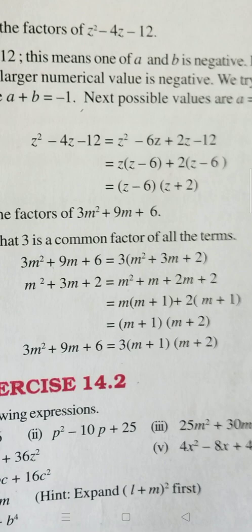Then children, what you need to do is first remove the common factors. How will you understand whether you have to remove common factors or not? The last term is 6. 6 can be 6 times 1 or 2 times 3. Either you take 6 and 1 or you take 2 and 3, plus or minus, you will not get 9 as the answer.